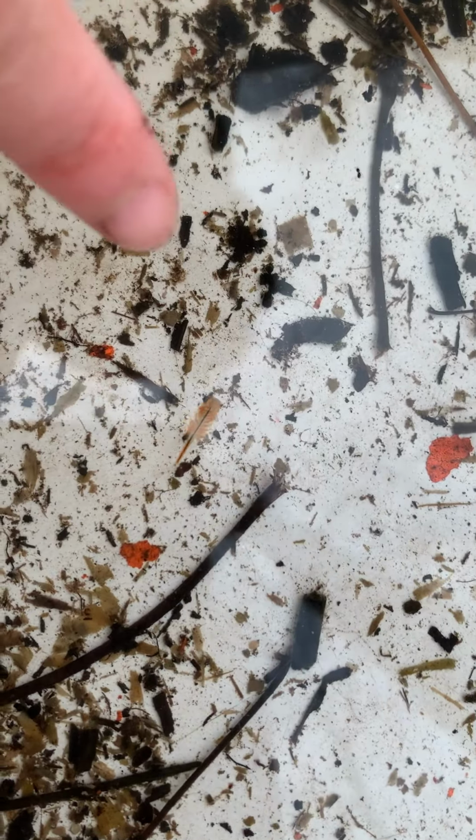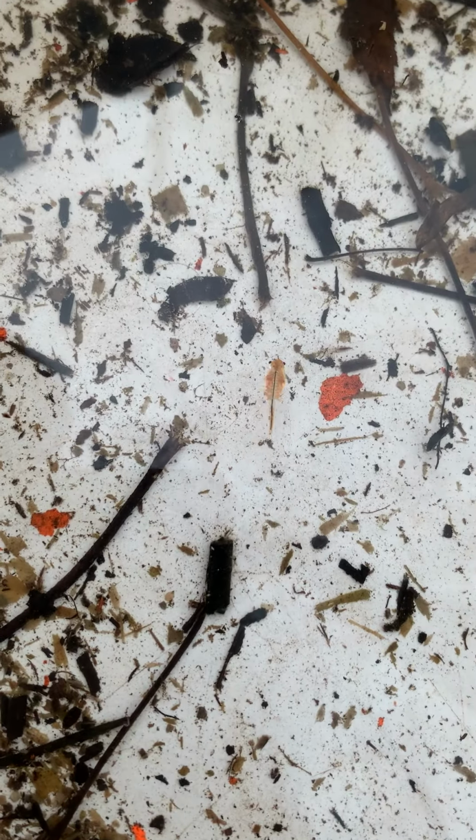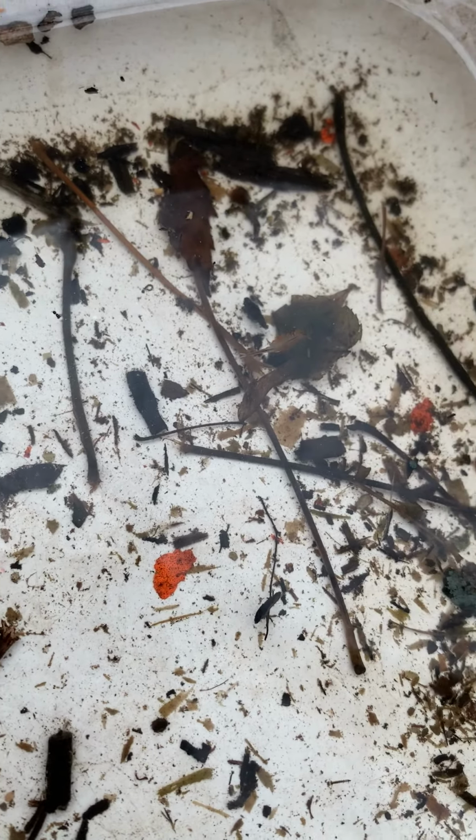All right, what do we see here? Oh, I see this guy here is pretty active. Yeah, this is a pretty neat little guy. Why don't I catch him in a vial and we can have a closer look at him. Look at him go. He's a good swimmer.